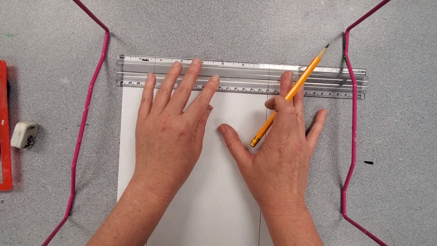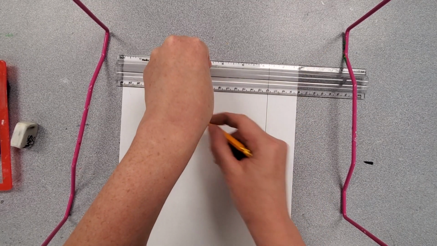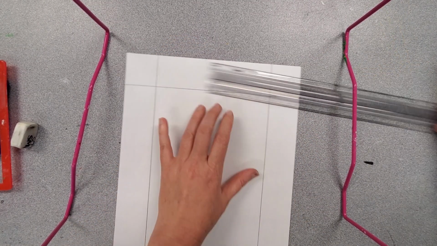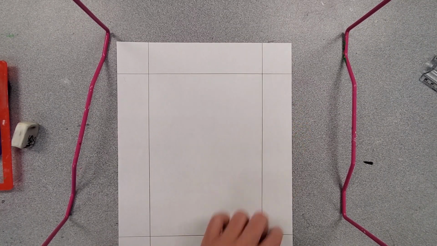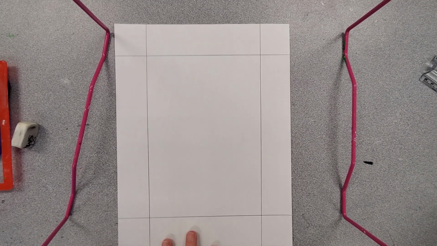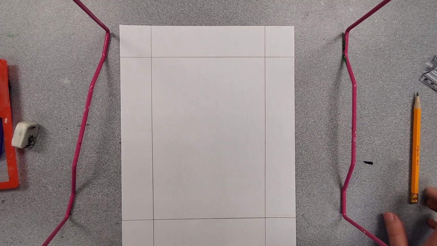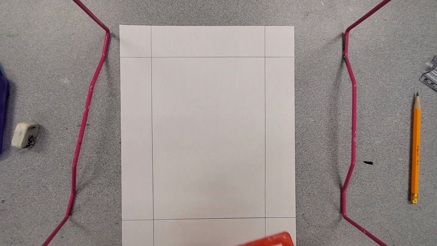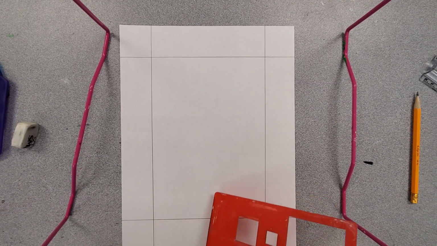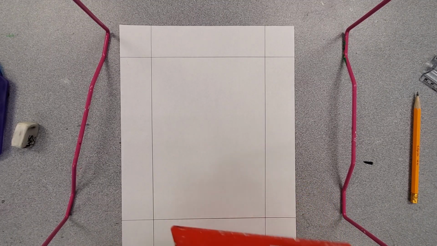Now, a couple really quick things. If I would like to, at this point in time, I can erase these corner boxes if I don't want them in my design. That's more than fine. Now, what I'm going to have you all do is practice creating a pattern. A pattern is something that repeats in a certain order or sequence.